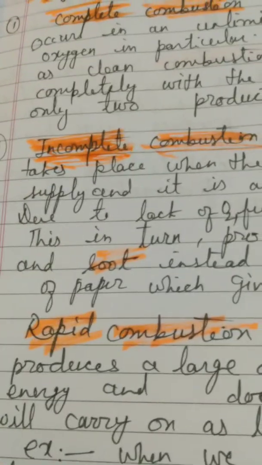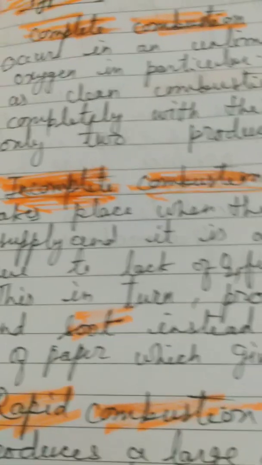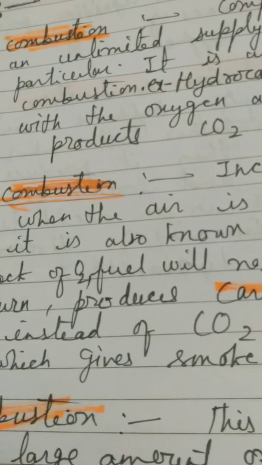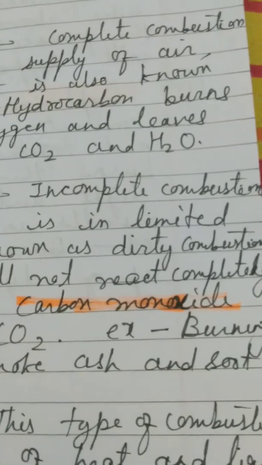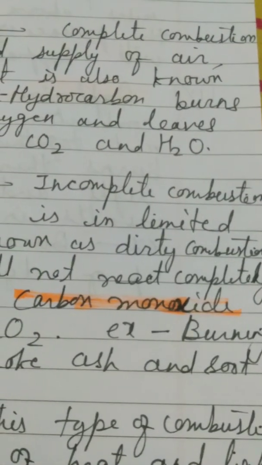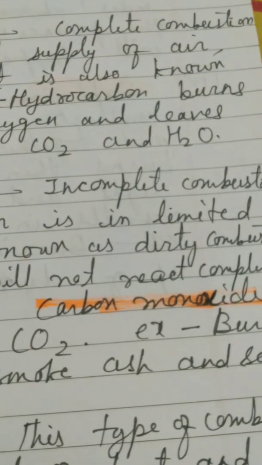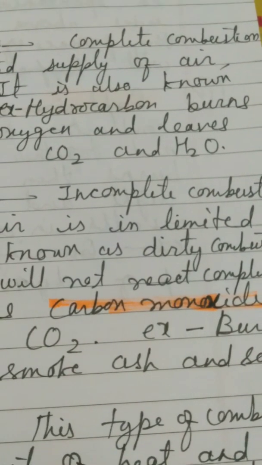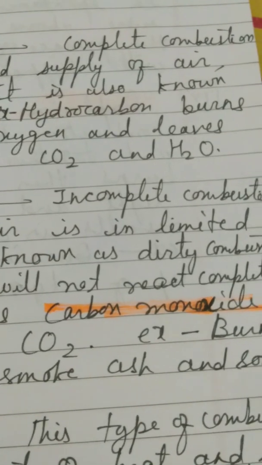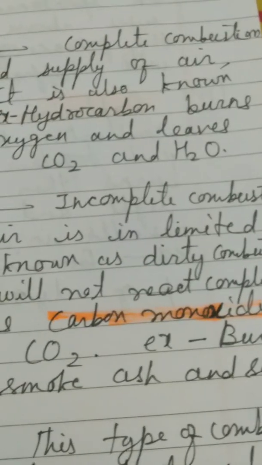The second type of combustion I am ready to share my knowledge with you is incomplete combustion. This is also called, children, dirty combustion. Why do we call it dirty combustion? Because in this type of combustion, the combustible substance does not burn completely, and it leaves soot. It leaves carbon monoxide instead of carbon dioxide, which is the result of incomplete combustion, children, which is a very poisonous gas, and it suffocates us to death if we have inhaled it in excessive amount. So carbon monoxide is a very poisonous gas.